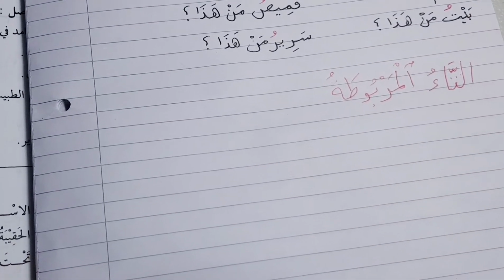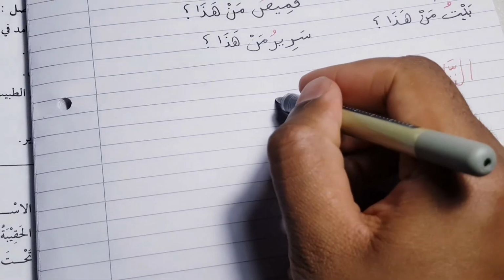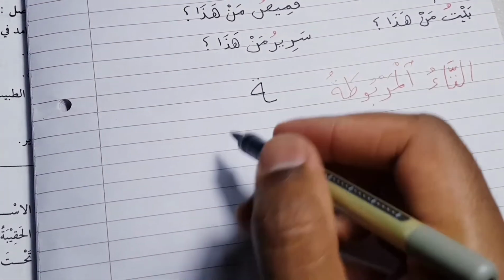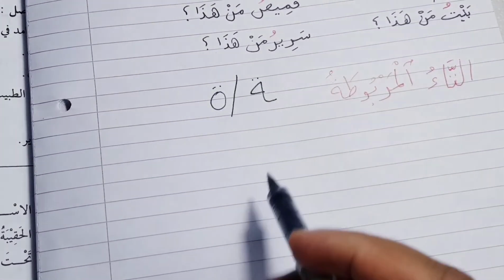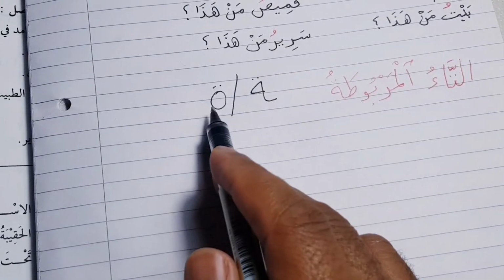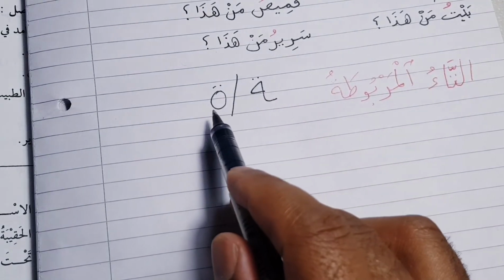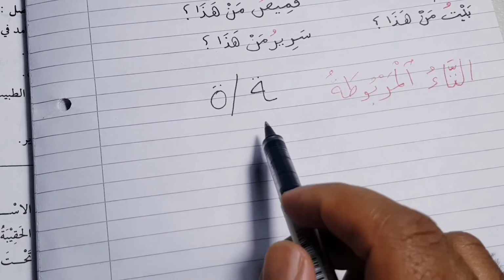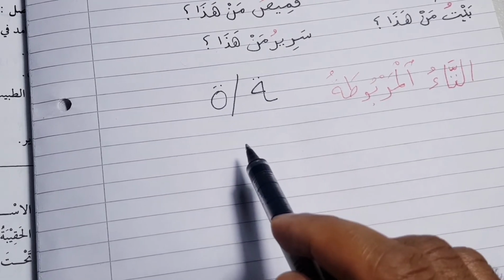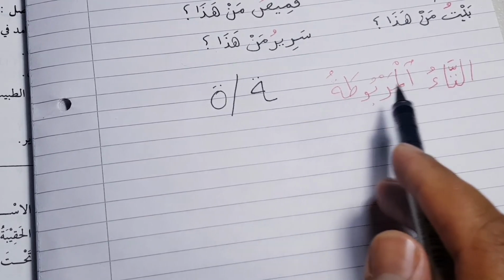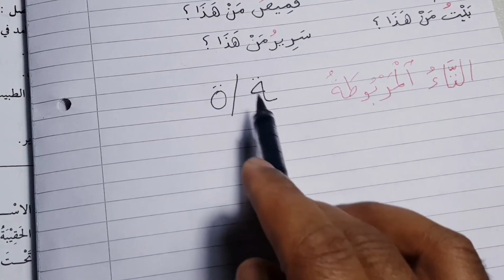It looks like this. Either like this or like this. So we have two types of ta. This is ta marbuta. When do we use this? Firstly, this ta marbuta only comes at the end of nouns. You never see it in the beginning or in the middle of the noun. It's always going to be in the end.